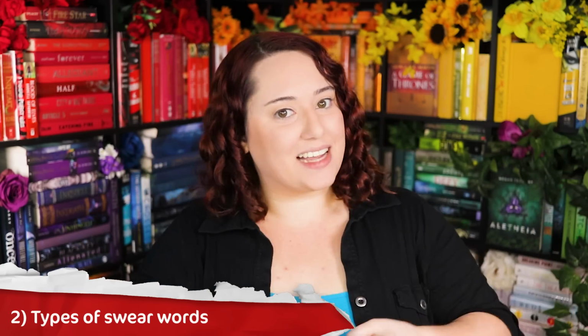Second thing to consider, types of swear words. So we have 3 general types of swear words we use. The first one is taboo words. So these are things based on stuff we view as taboo culturally. Generally, these involve things like genitals, sex, bodily fluids. Some fun examples of this are shit, fuck, crap, and fuck. Wait, I said fuck twice.